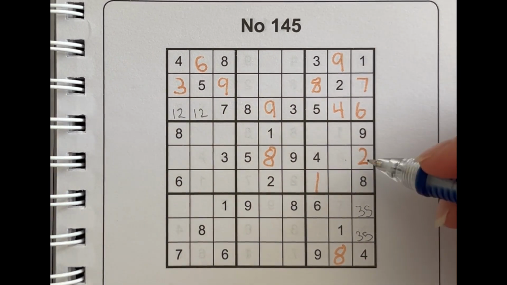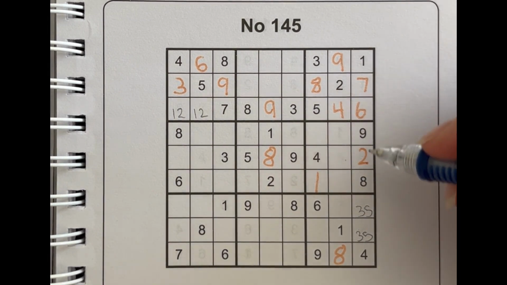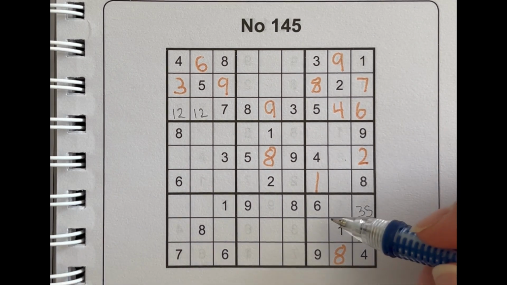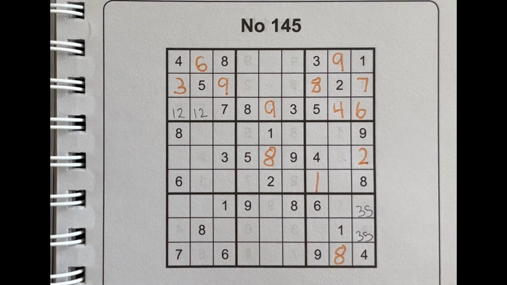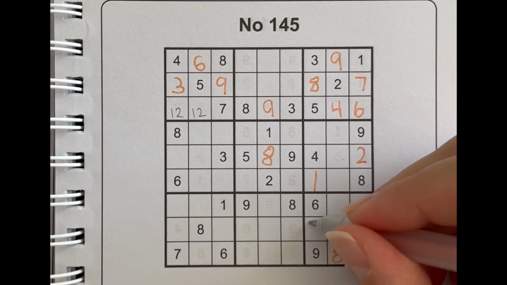So again, 1, 2, 3, 4, 5, 6, 7, 8, 9. Down here I now have 1. Okay, one of these is a 2, but there's a 2 in this column. So this is the 2.